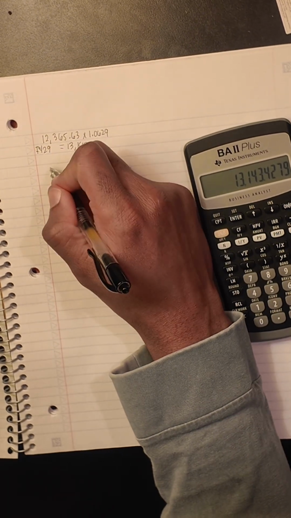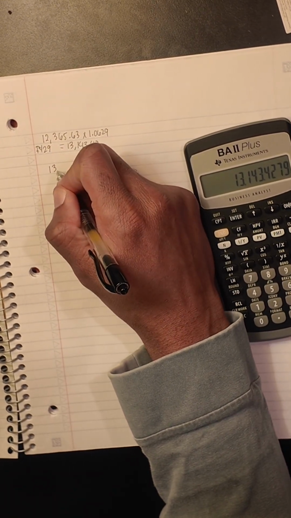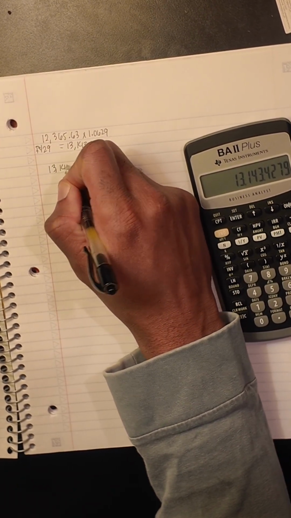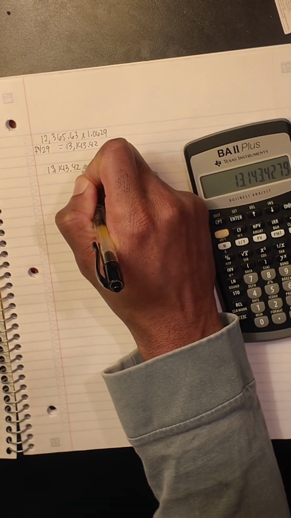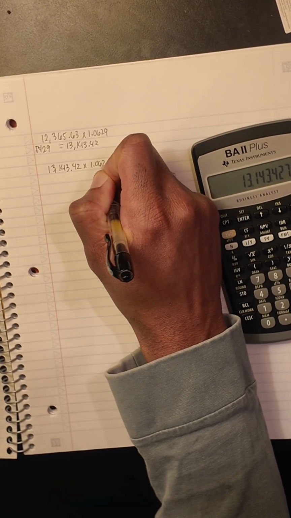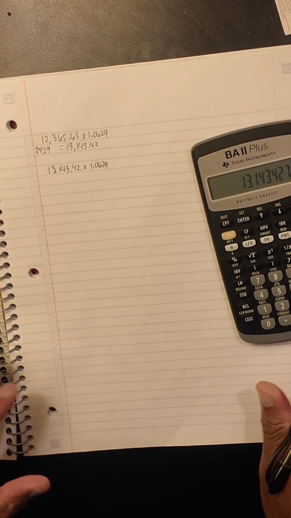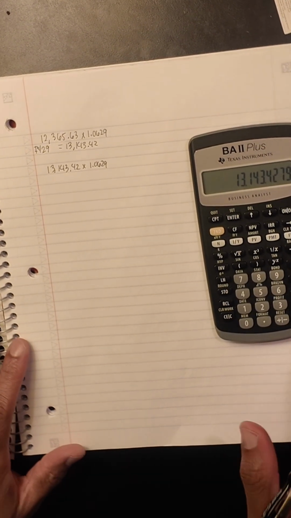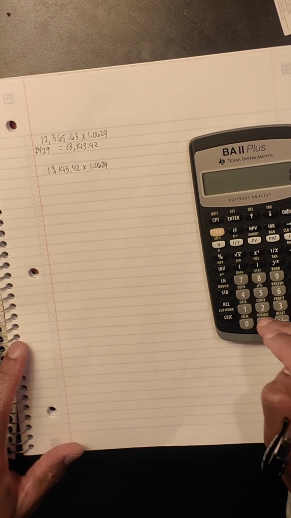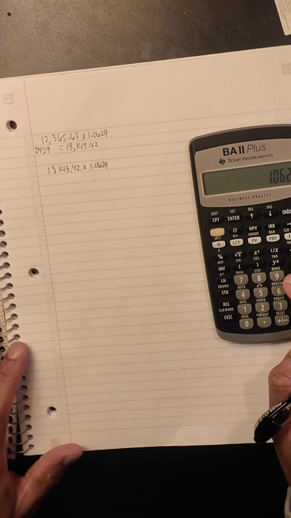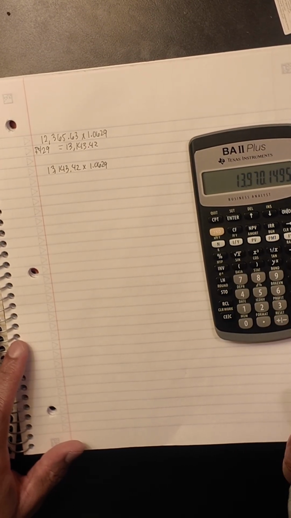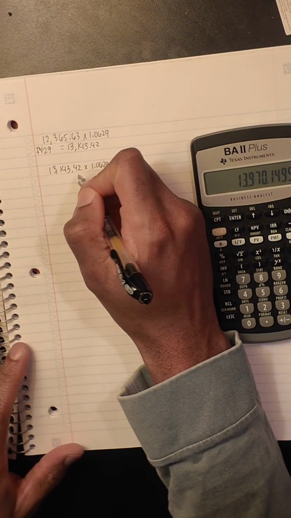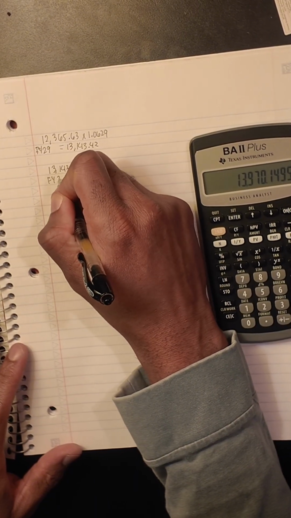And then do this again. 13,143.42 times 1.0629. Can y'all still see me? Okay, we're good to go. Times 1.0629. And this is for FY30.